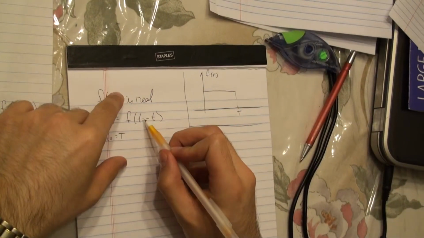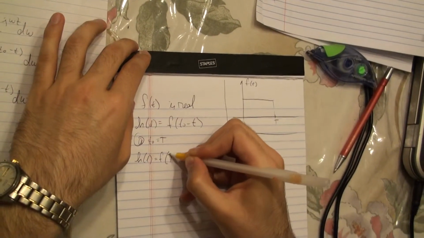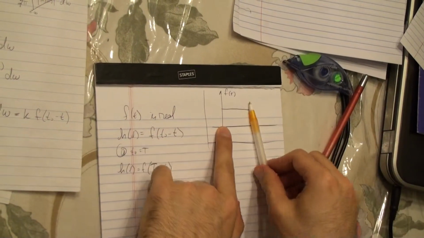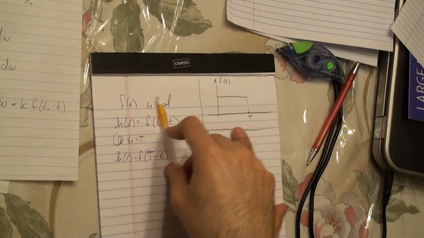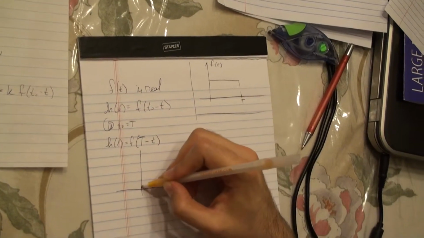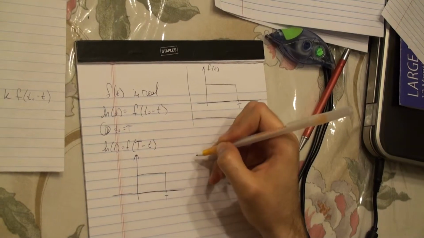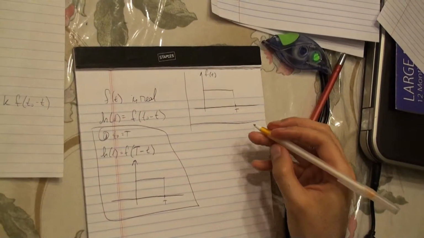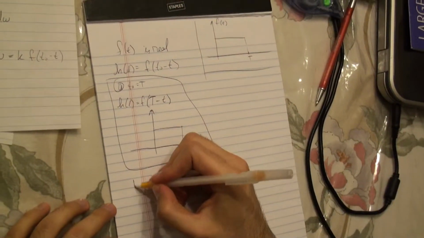Now they want us to plot f of (capital T minus t). So minus t would mean to take this guy and flip it over, and then we're adding T, so that would mean we shift it to the right by T. So basically, in this case, we get exactly the same thing back. This is for part A. Because we flip it over and shift it by T, and we get the same thing back.